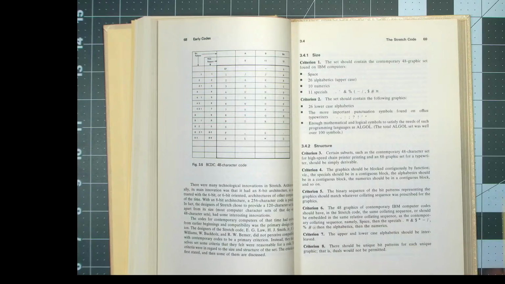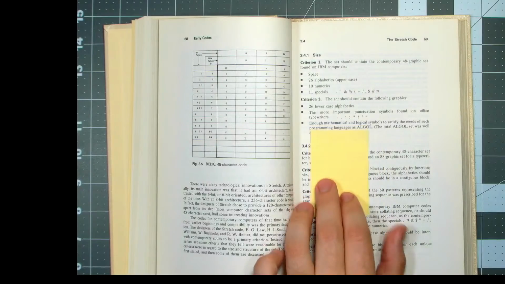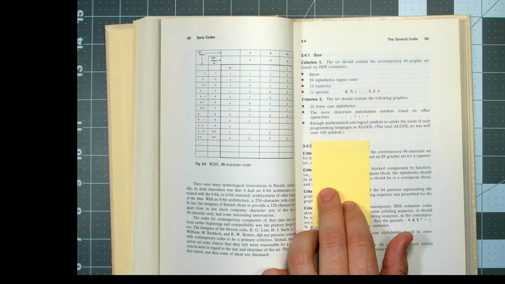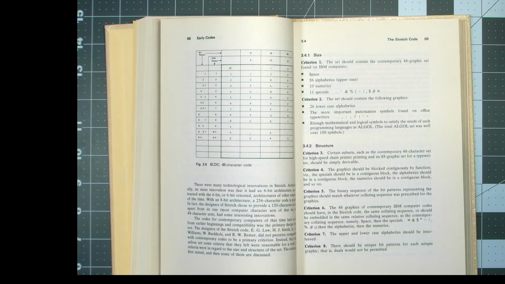It should contain enough mathematical and logical symbols to satisfy the needs of programming languages such as LWAL.